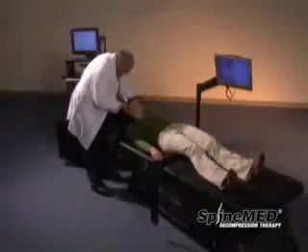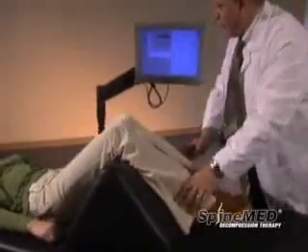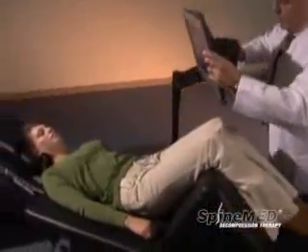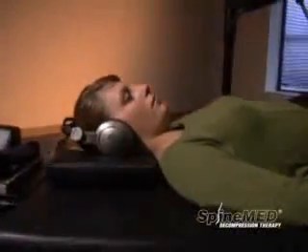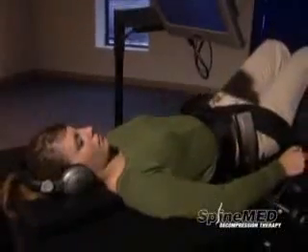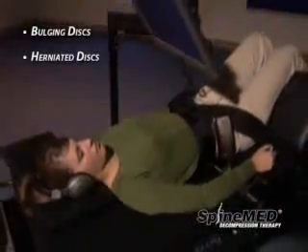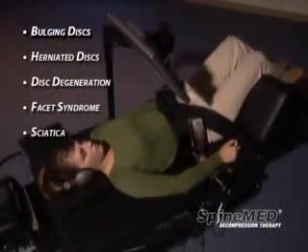With back and neck pain reaching epidemic proportions in this country, medical professionals recently began exploring additional treatment options. By combining science and technology, one of the world's most advanced conservative treatments for disc injuries was introduced with the SpineMed Decompression table. Med Decompression therapy is a non-surgical, drug-free treatment that has been clinically shown to help reduce the disabling pain associated with bulging discs, herniated discs, disc degeneration, facet syndrome, and sciatica.